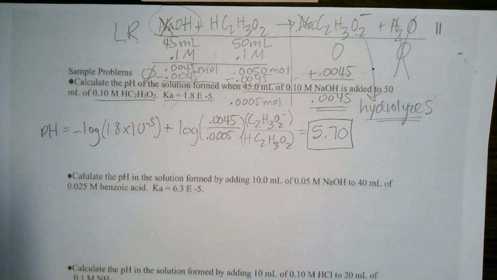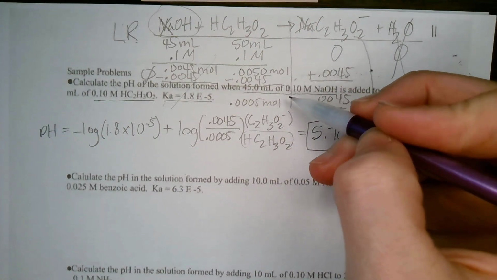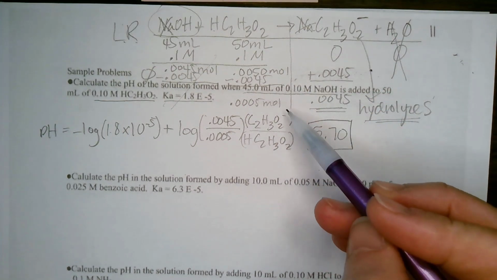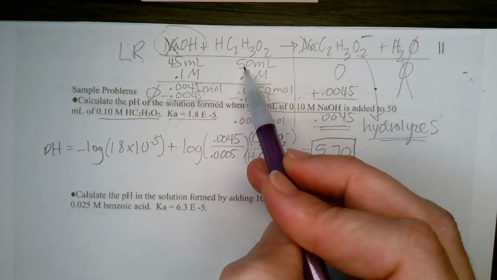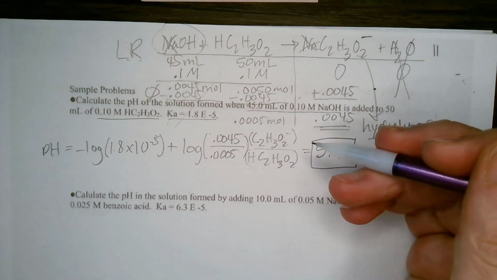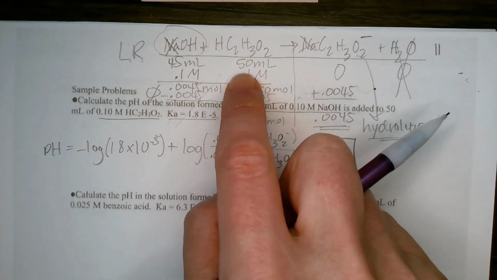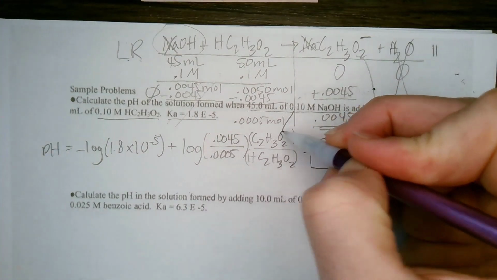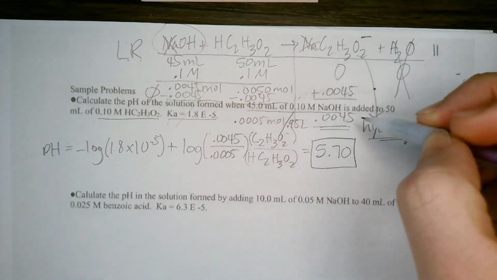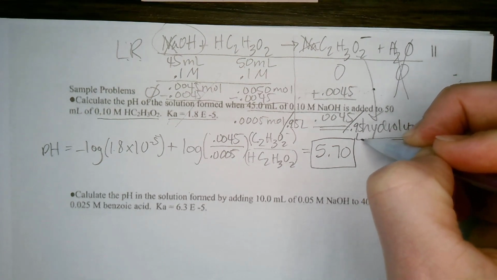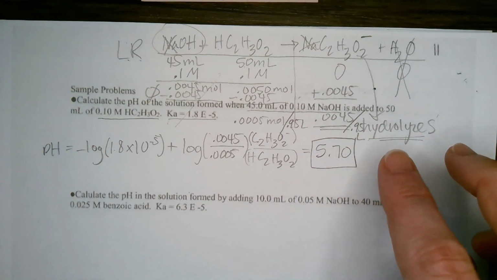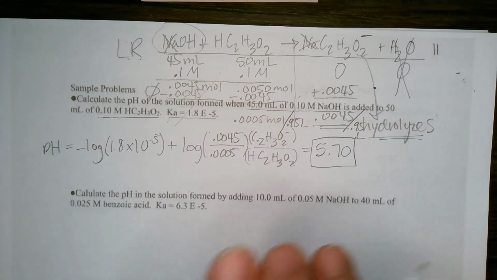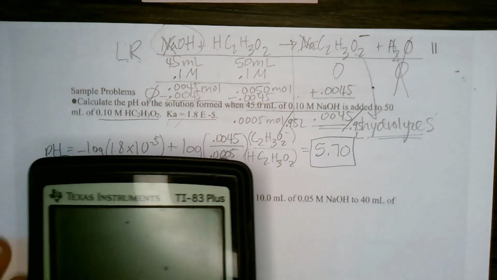Now, we could also use the molarity units. This is moles. We could do moles per liter. We just need to be conscious of how many liters we have. We have 45 plus 50, which is 95 milliliters. So we would divide by 0.95 liters for both of these. But it shouldn't make a difference since they're both the same. It would be like saying both of them divided by 1. But that's okay. We're going to do that just to make sure that everything works out.